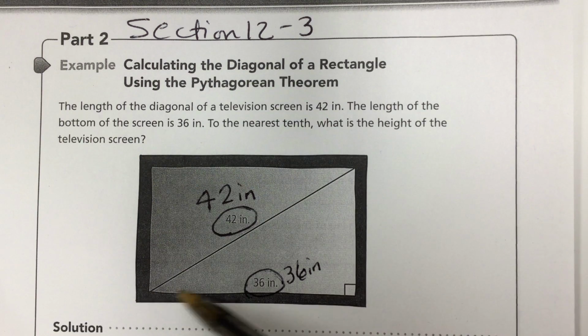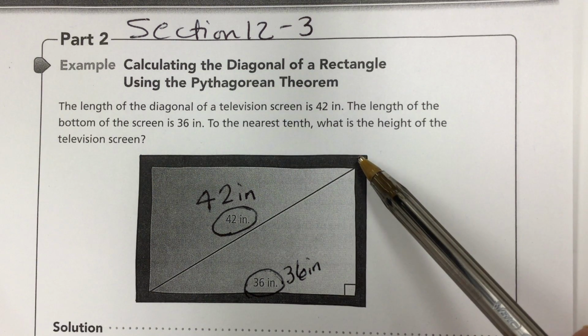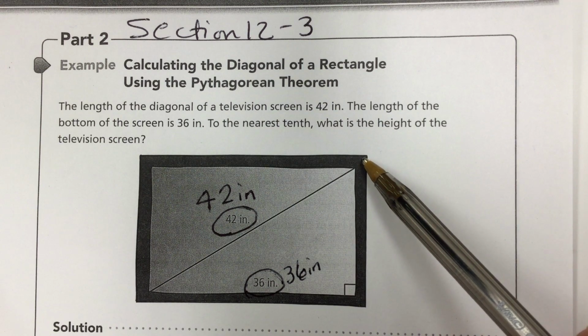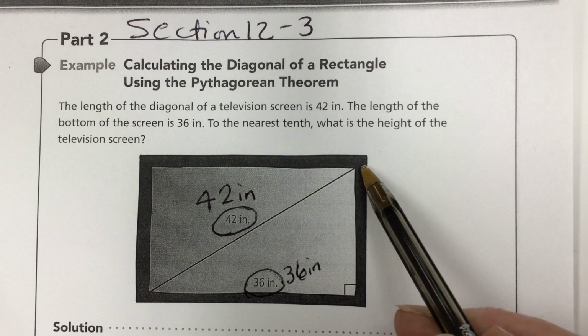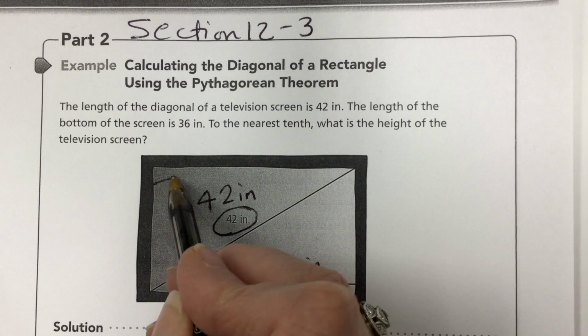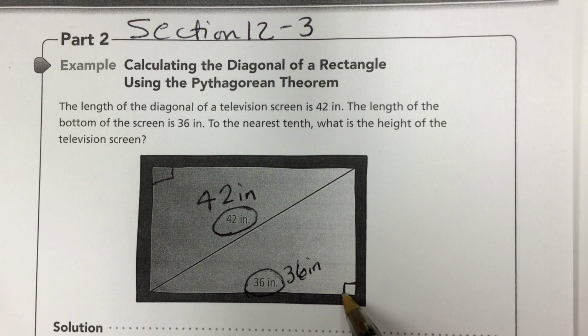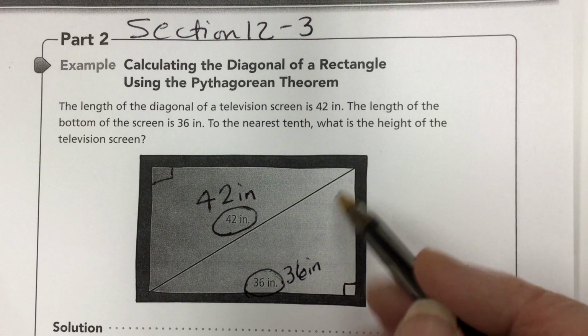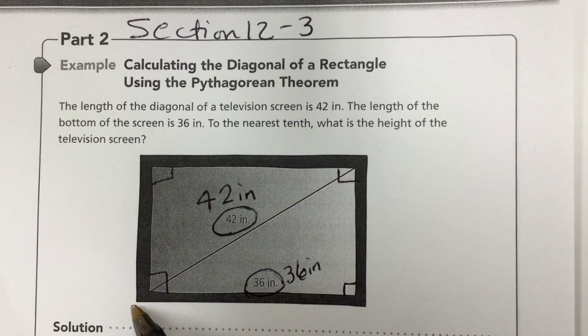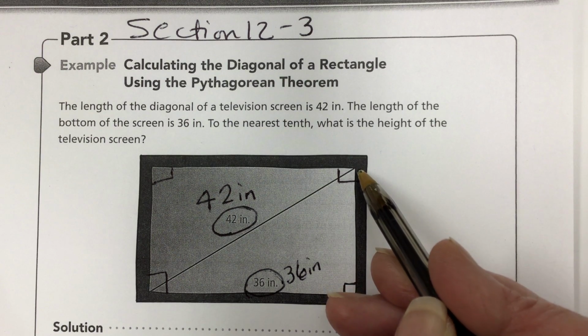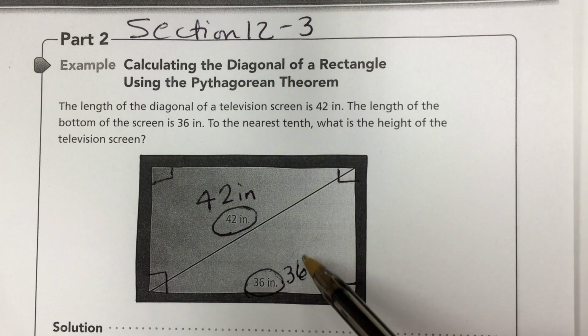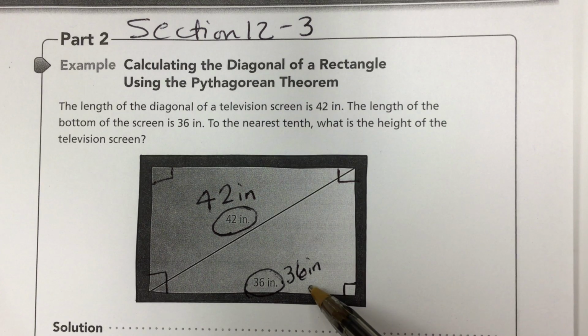Now, this television is a rectangle. A diagonal has been drawn. This diagonal separates this rectangle into two right triangles. You see you have a right triangle here. So we have a rectangle with four right angles. A diagonal has been drawn, and therefore two right triangles are formed.